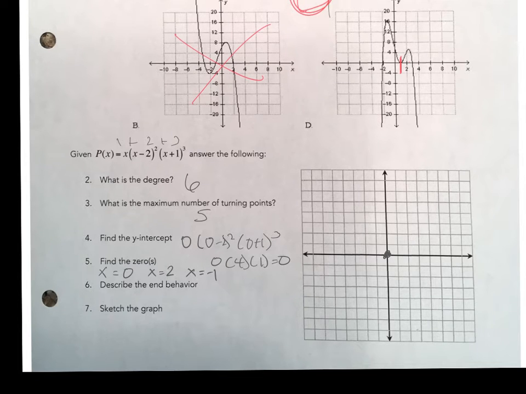And so I'm going to put these on my graph. Of course, our 0 is already there. X equals 2, x equals negative 1. Now, we do have some behaviors around these roots. The negative 1 is going to slide, and the 2 is going to bounce. So remember that when I go to draw it. The end behavior is even and positive, so we know that as x goes to infinity, y is going to infinity. As x goes to negative infinity, y is going to infinity. So both ends are going up.